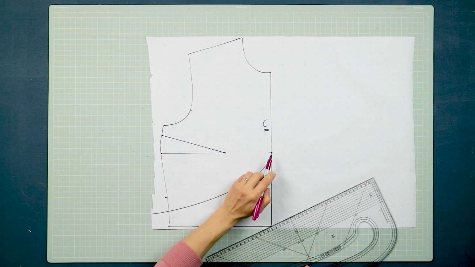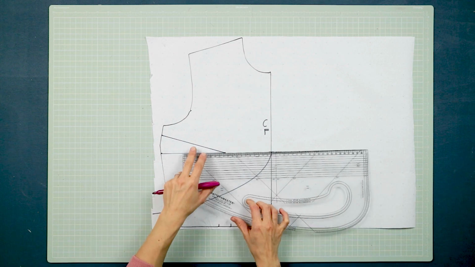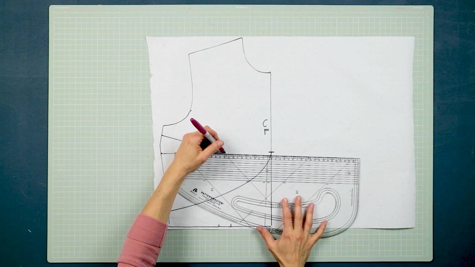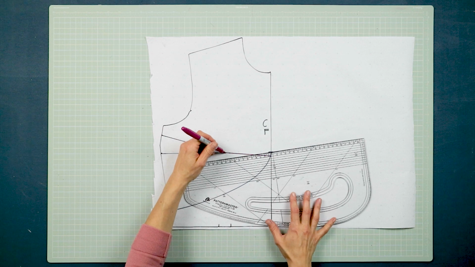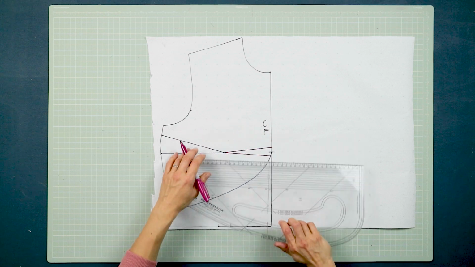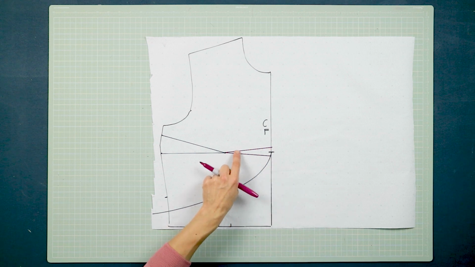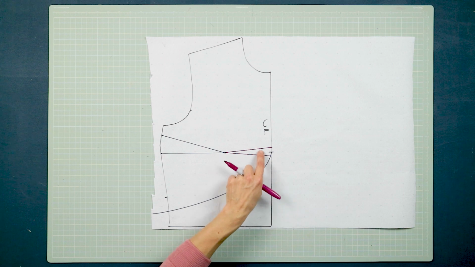I'm now going to draw in my two volume lines, which is going to give me lovely gathers at the front. I'm going to draw one slightly below my center front point and one slightly above. You can see these are going to be my two gathers, sort of volume lines.